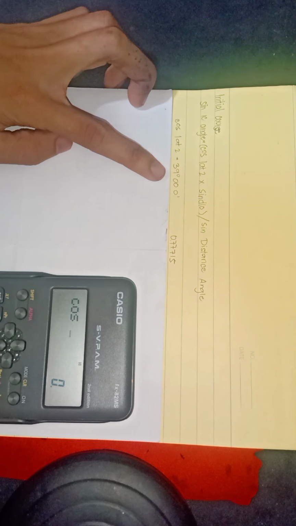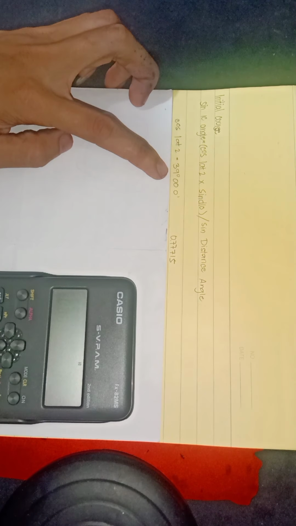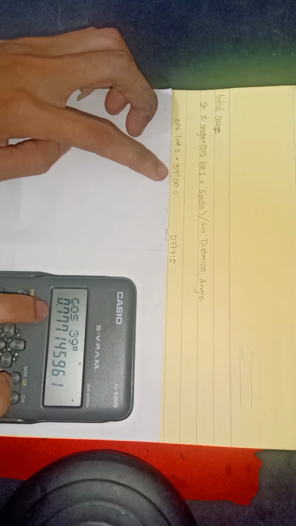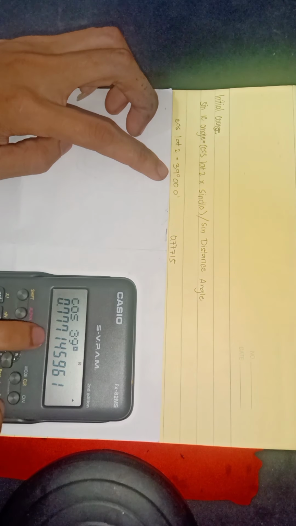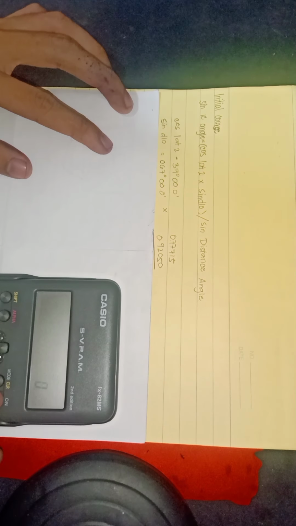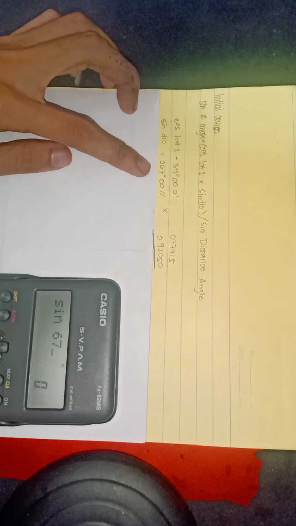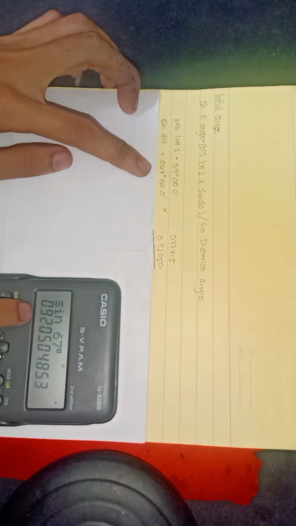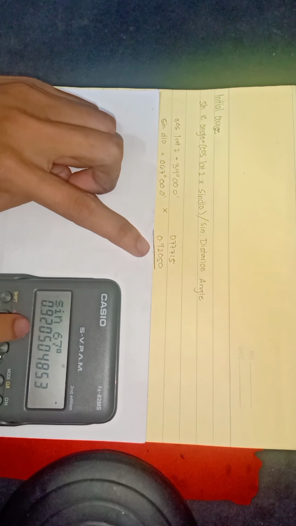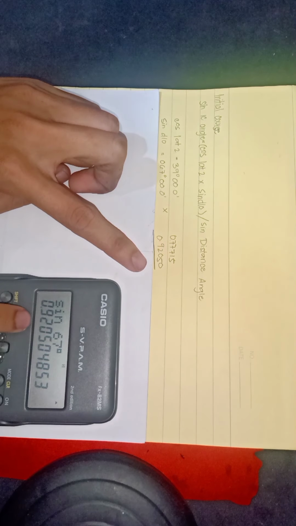To find the equivalent of that, type in the calculator cosine 39 degrees, and it equals 0.77715. So the sine d long is 67 degrees, and to find the equivalent of that, type in the calculator sine 67 degrees, and it equals 0.92050.